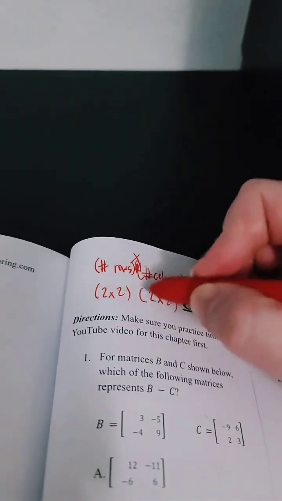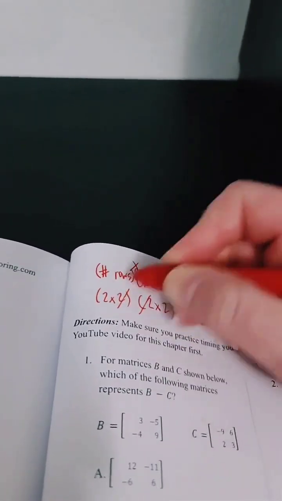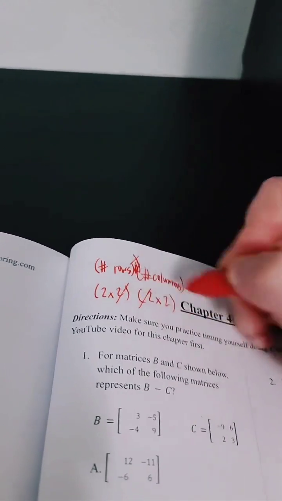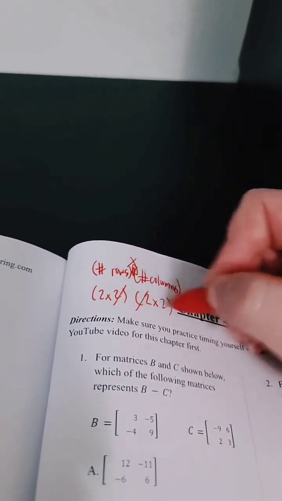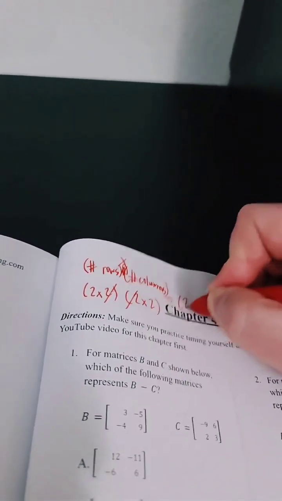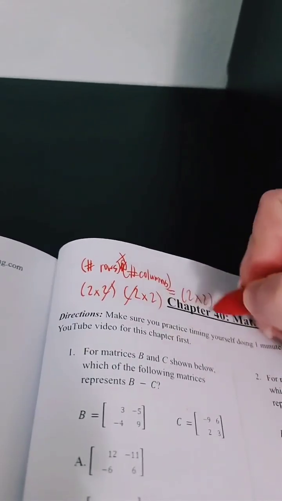So then we have the 2's cancel out right here in the middle. So that's when you can multiply them. When these 2 numbers are the same, they cancel out, and we can get that this is going to be a 2 by 2 matrices because you just leave the outside numbers.